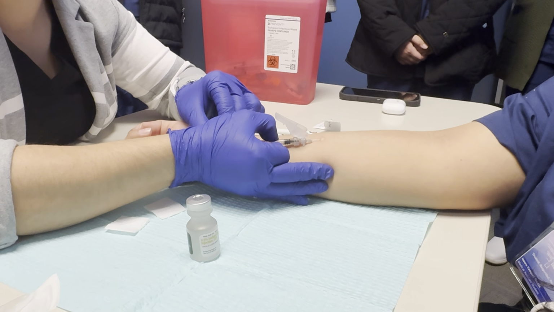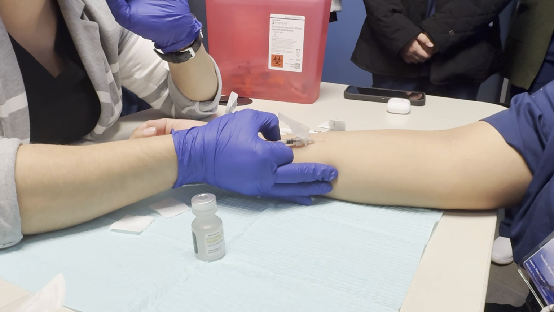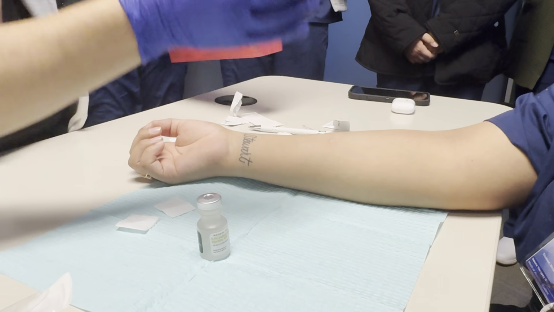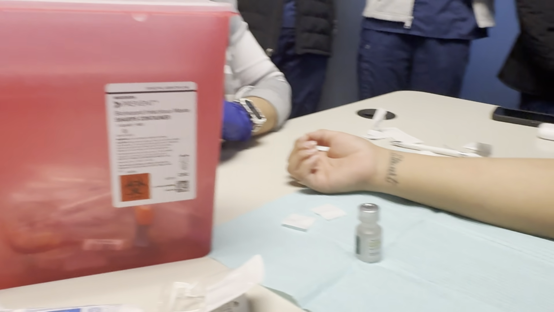Okay? And I'm all done now. I'm going to go ahead and let go of it. Somebody tell me, what's the first thing I do when I take my needle out? Safety. What's the second thing? Sharps. Safety, sharps. Straight to that.